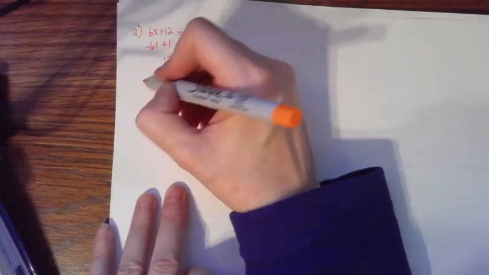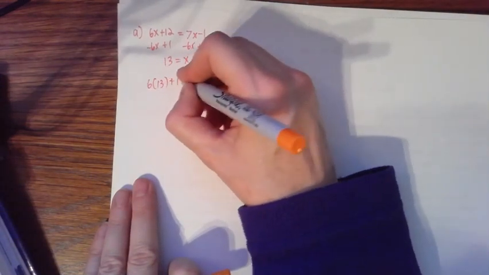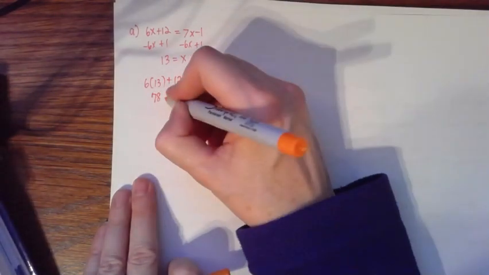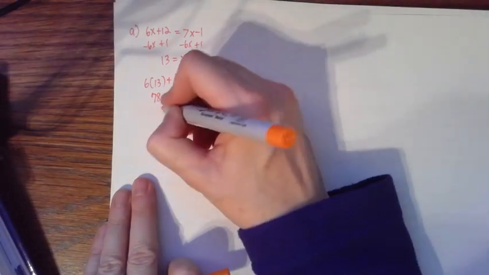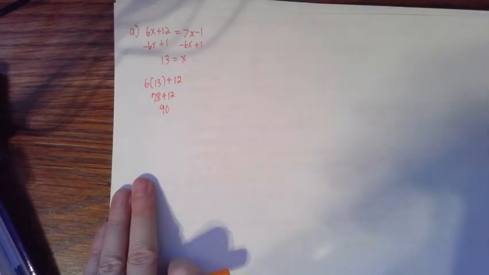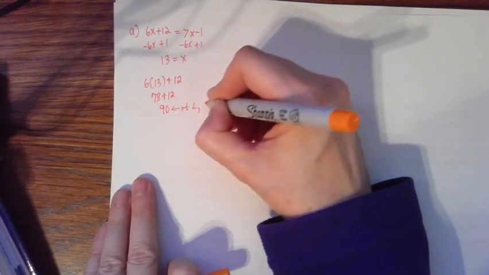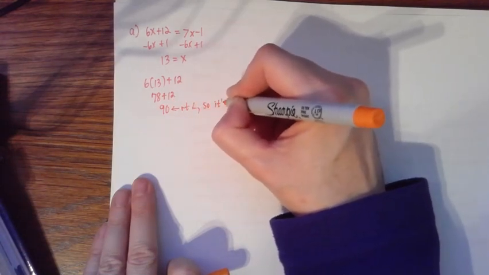If x is 13, then let me look at one of those angles. It doesn't matter which one. I'll just do the top one. The top angle is 6x plus 12, or 6 times 13 plus 12. 6 times 13 is 78, plus 12 is 90. So I know that I have a 90-degree angle. As long as a parallelogram has one right angle, and this is a right angle, it's indeed a rectangle.